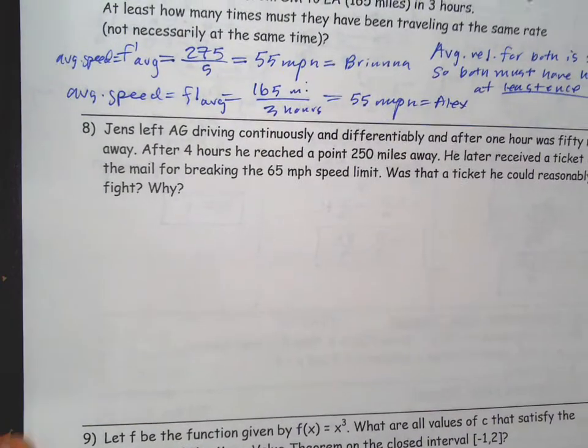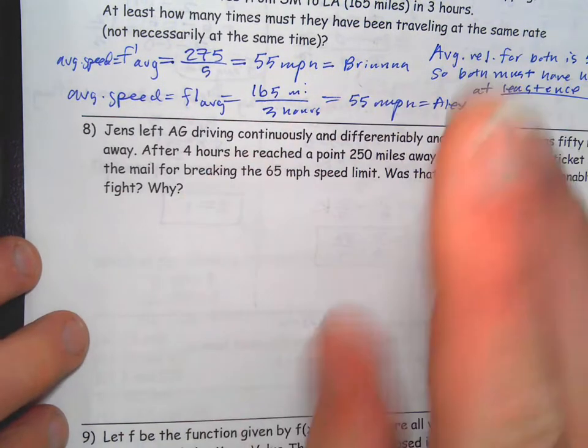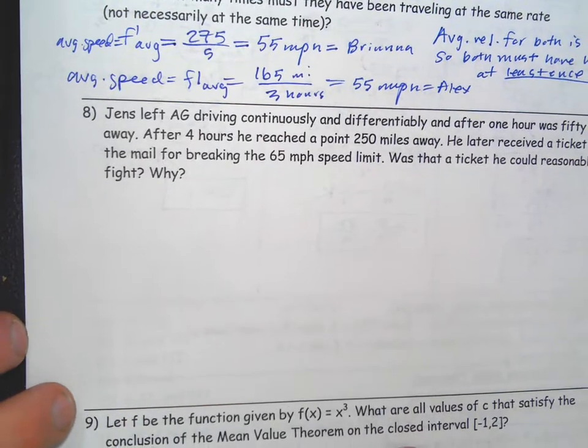8. Jen left AG driving continuously and differentiably, because it's really the only way you can drive. After 1 hour, he was 50 miles away. After 4 hours, he reached a point 250 miles away. He later received a ticket in the mail for breaking the 65-mile-an-hour speed limit. Was that a ticket he could reasonably fight? Why? Now let's assume the judge knows his calculus, or can follow it.